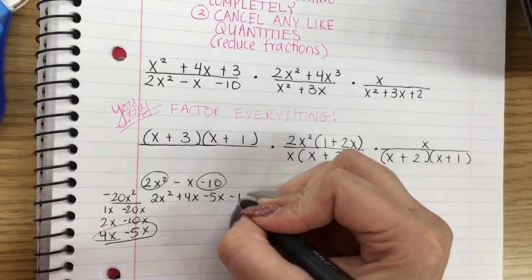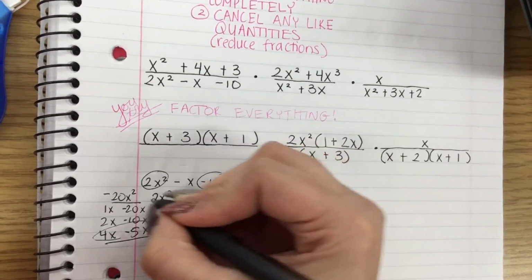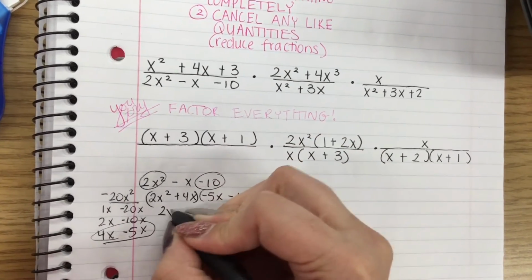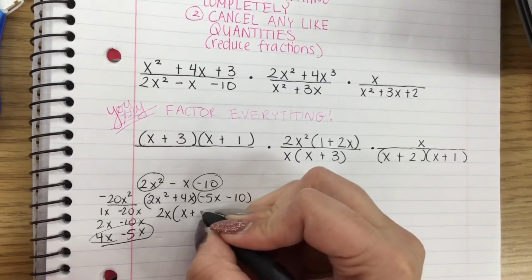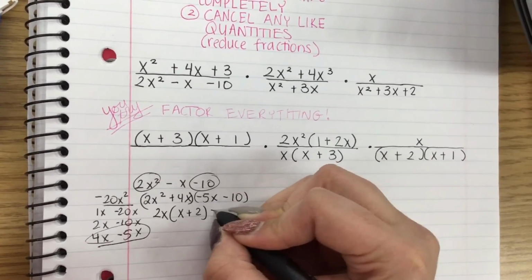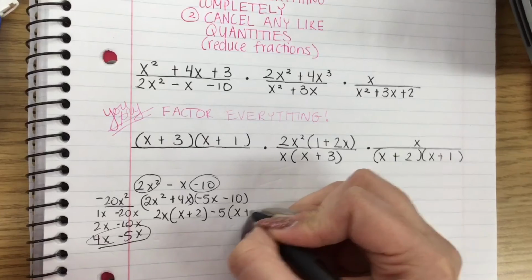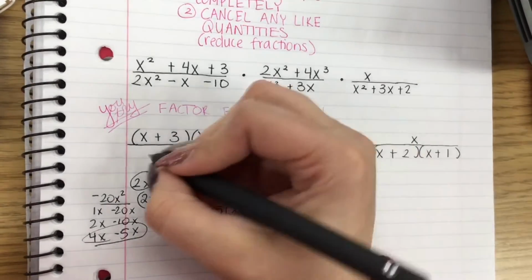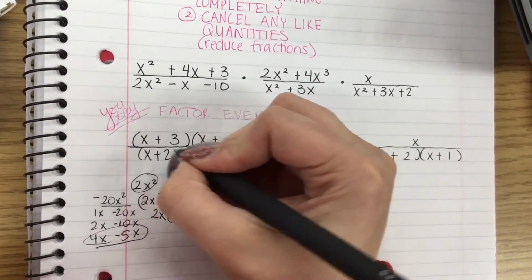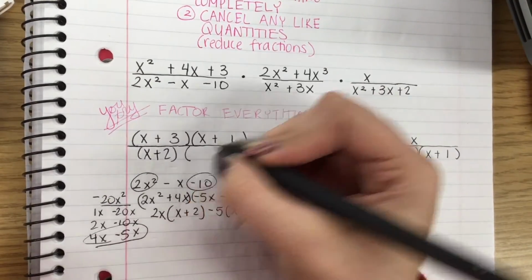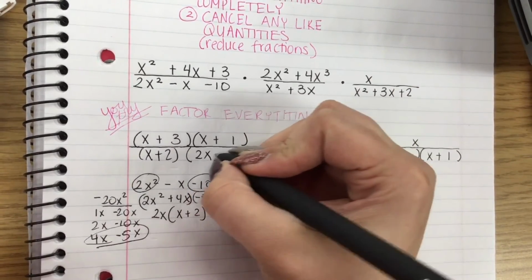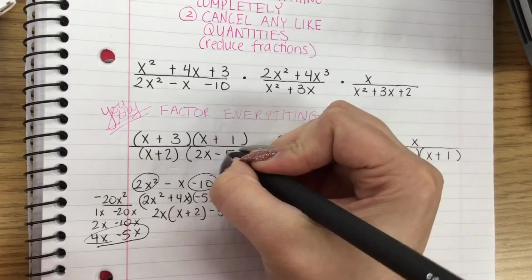So I'm splitting that middle term and I'm rewriting the first and last term where they were. Then I can group them 2 at a time, factor out a GCF from each group, and then those groups that are left over should be exactly the same. That's my first factor, and then whatever's left is my other factor. So 2x minus 5 is my other factor here.